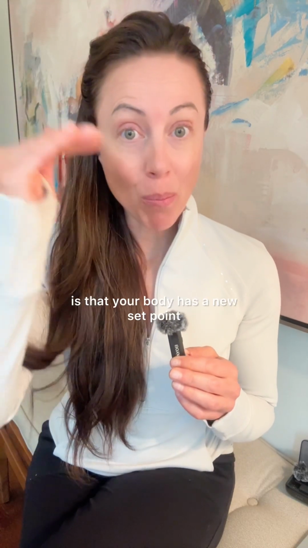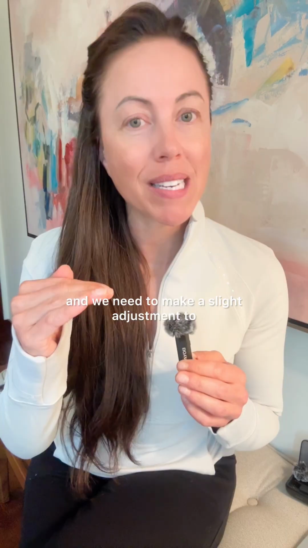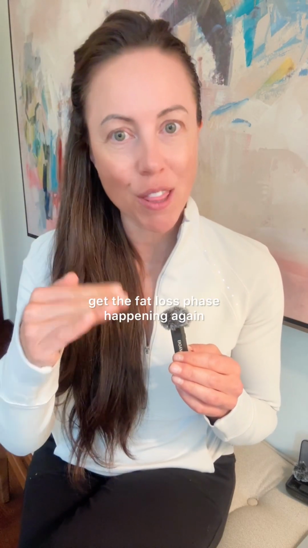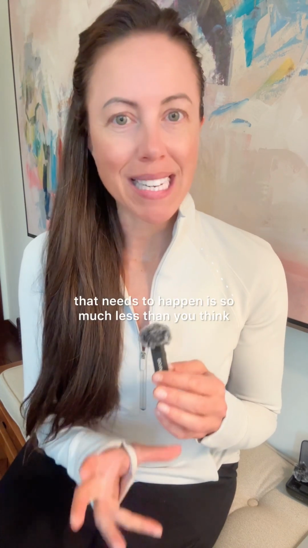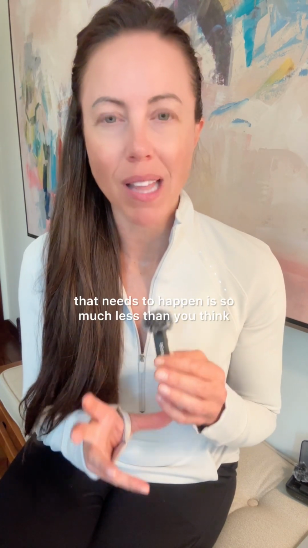All that is that your body has a new set point, and we need to make a slight adjustment to get the fat loss phase happening again. So I reiterate, stalling is not failing. It's just a flag that you need to make a change. Now, what change do you make? Generally, the change that needs to happen is so much less than you think.